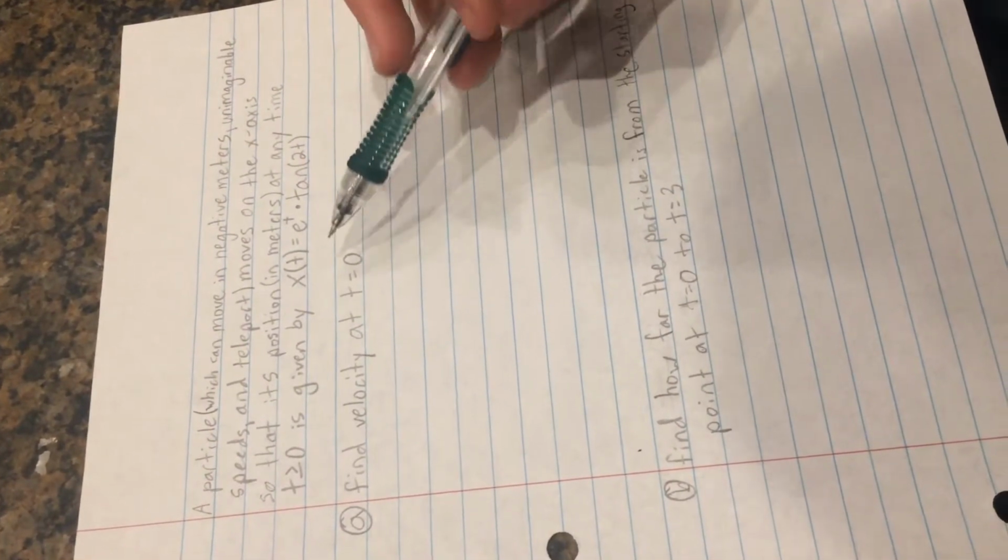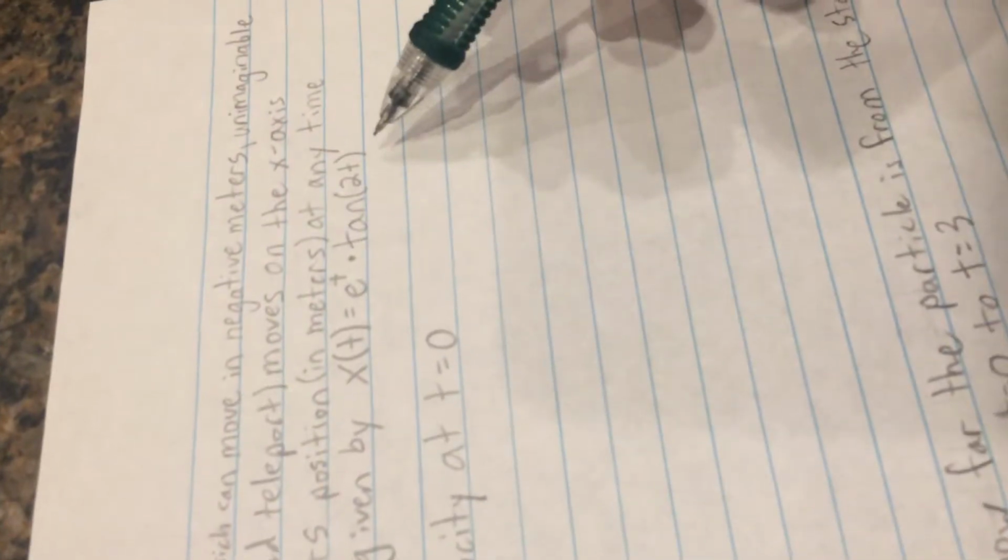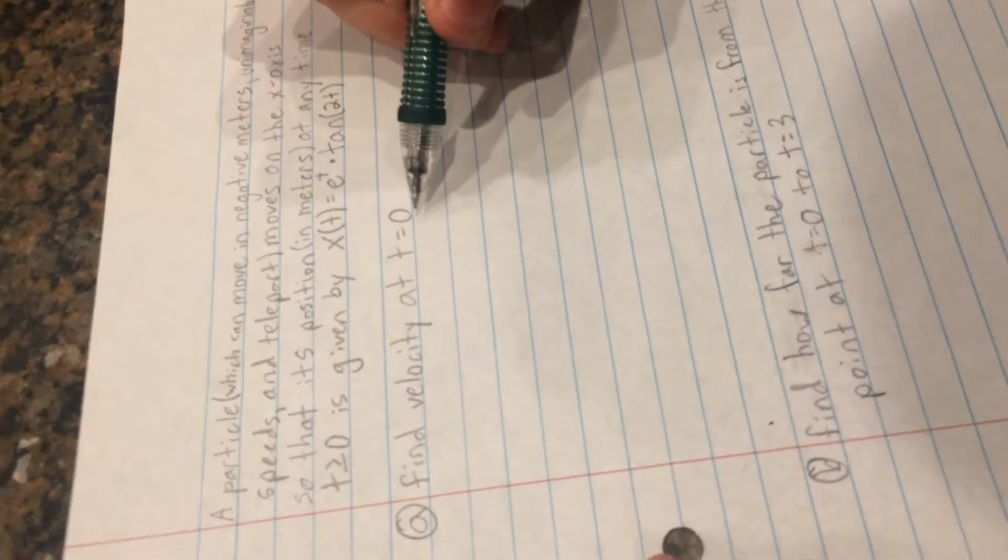So, a particle which can move in negative meters, unimaginable speeds, and teleport, moves on the x-axis so that its position in meters at any time t greater than or equal to 0 is given by x(t) = e^t tan(2t). First I'm going to find the velocity at t = 0, so when the time is 0.